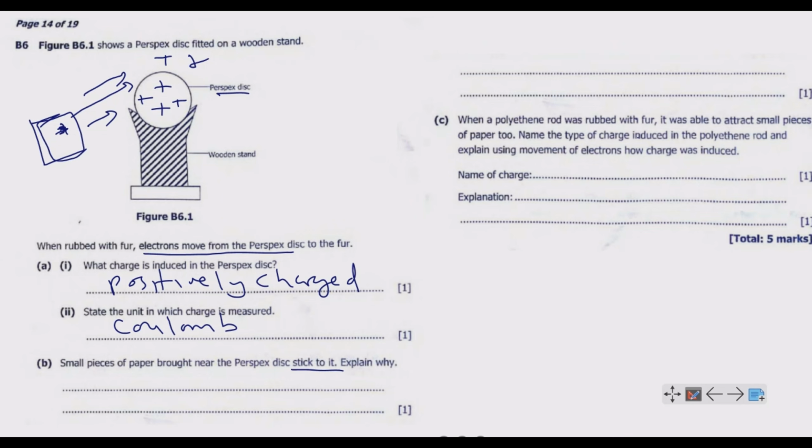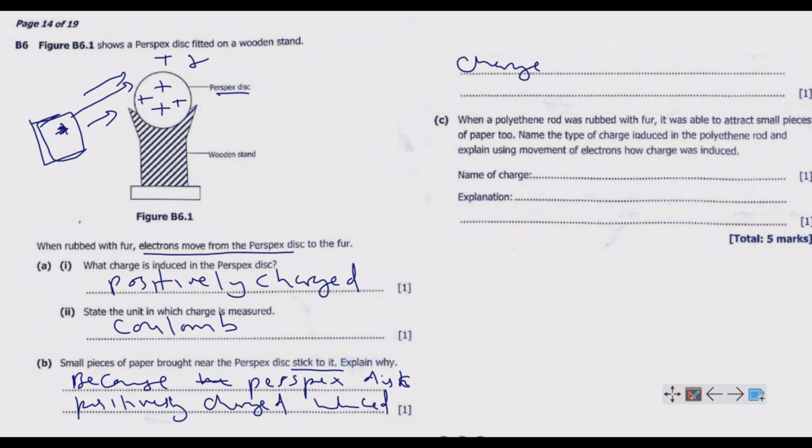So in short, because the perspex disc is positively charged, it will induce a charge on papers which are neutral.